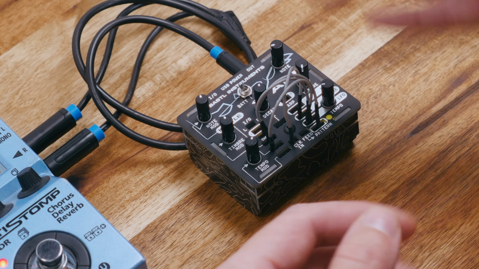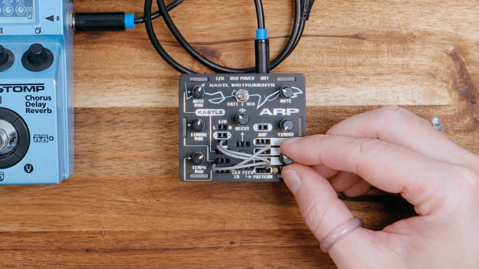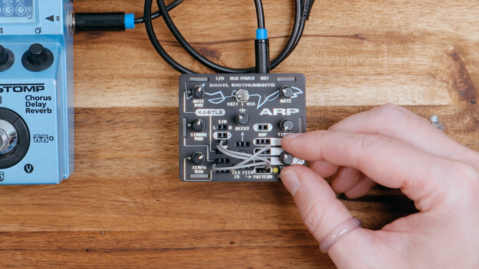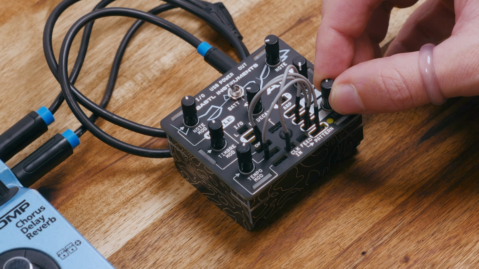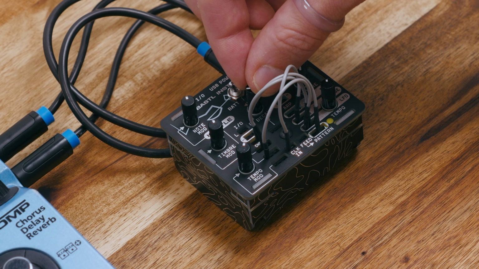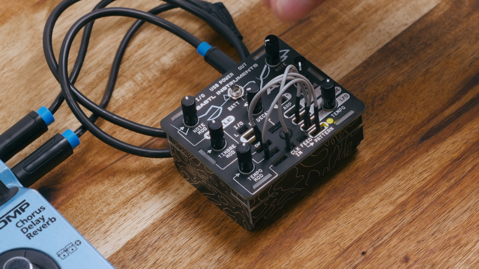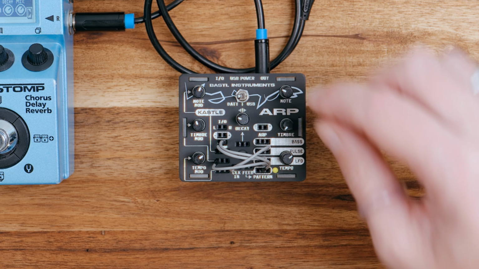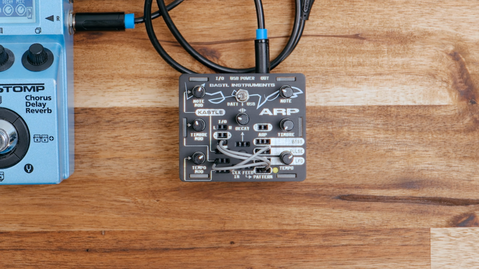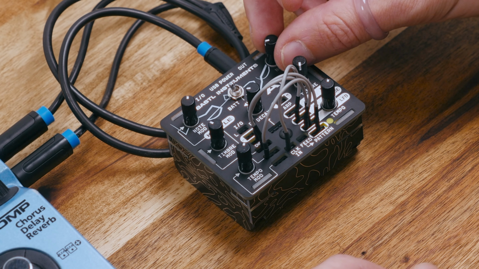Let's move the decay back to the left so we start skipping some notes. So now the tempo is quite fast, so you hear this modulation, but the note re-triggers every few cycles of the LFO, which makes quite an interesting result.